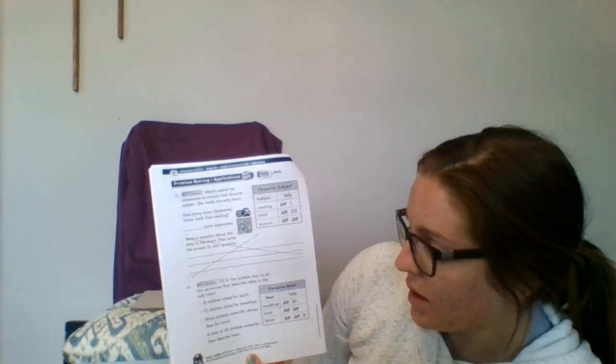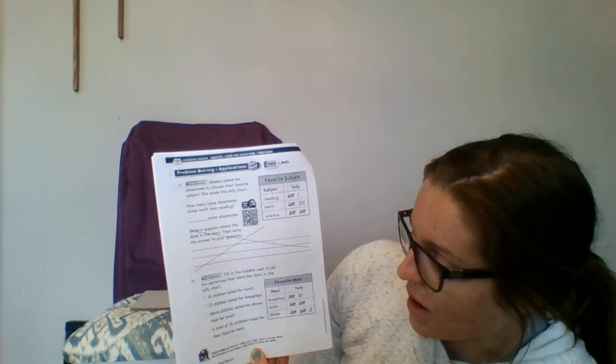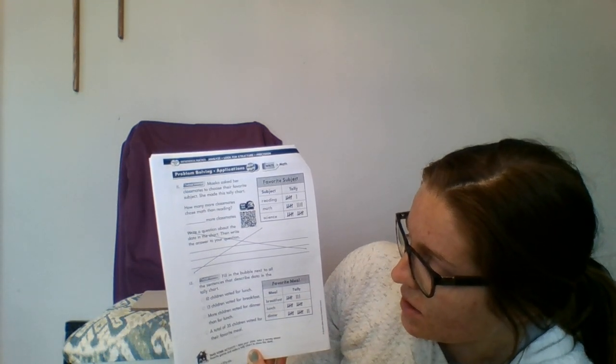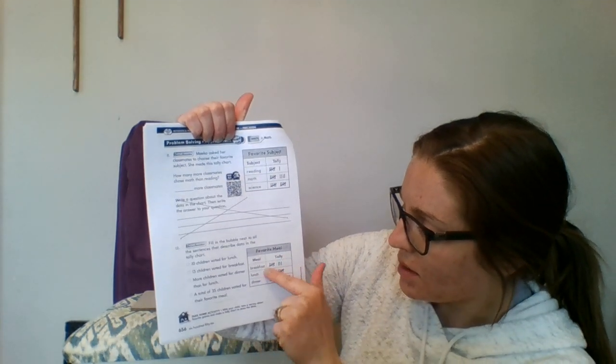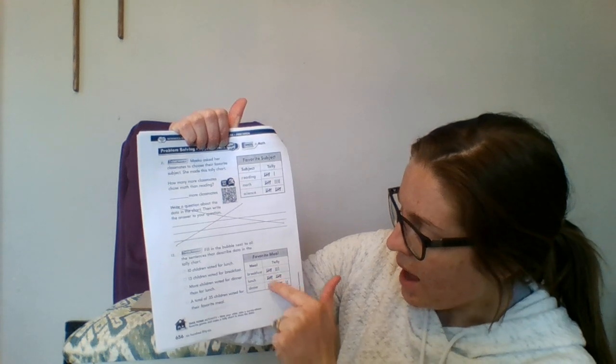And then number 12, fill in the bubble next to all the sentences that describe data in the tally chart. They're talking about favorite meals. They've got breakfast, lunch, and dinner, and they have the tally marks here. And then if this describes the chart over here, you'll bubble it in. If it doesn't describe the chart, don't bubble it in, just leave it blank.